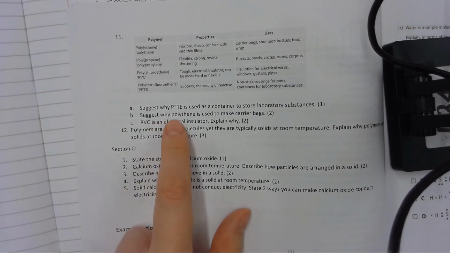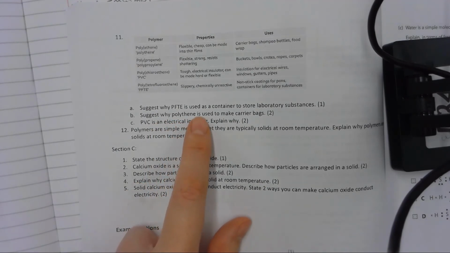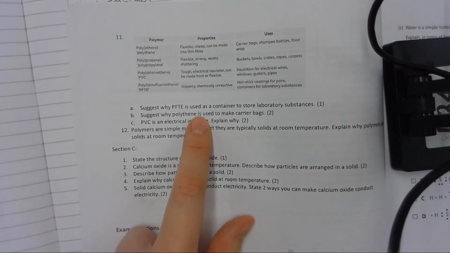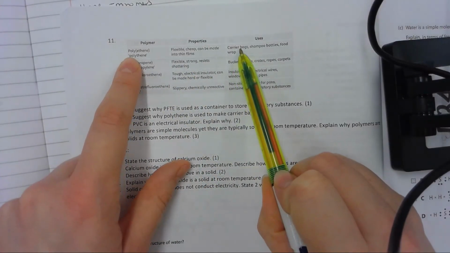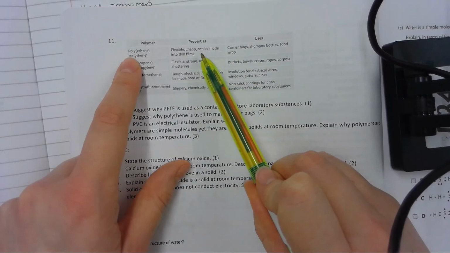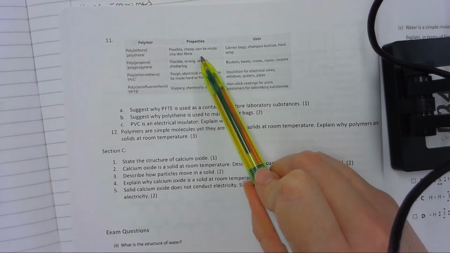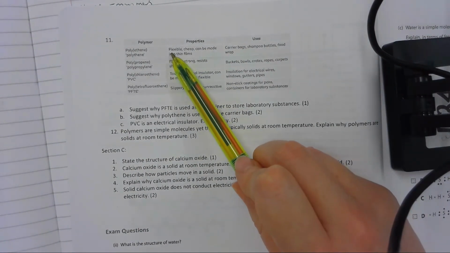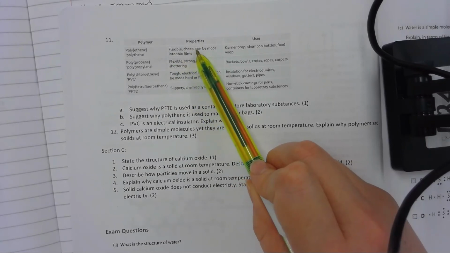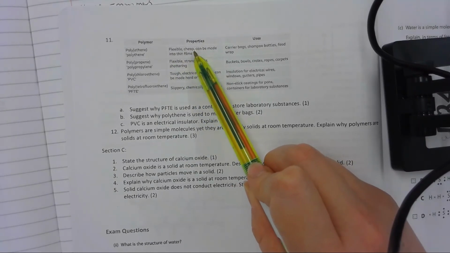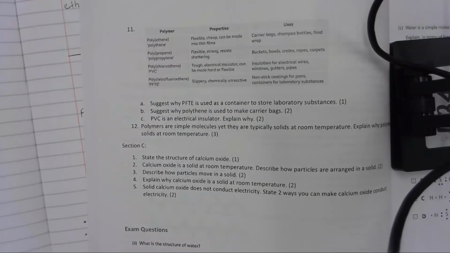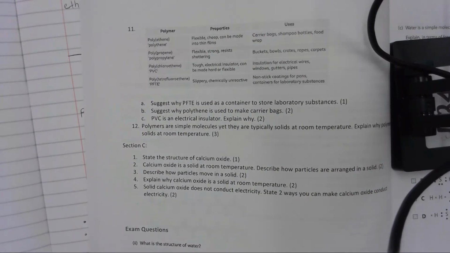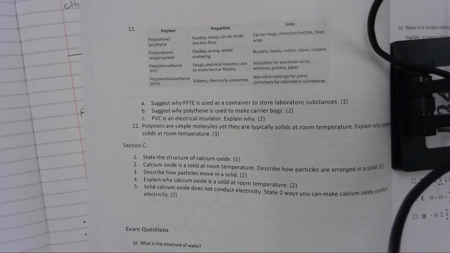The next one, why is polythene used to make carrier bags? Okay, so if you look at your table, you'll find polythene, and you'll see that it is indeed used to make carrier bags. What property makes it appropriate for a carrier bag? Well, you want a carrier bag to be flexible, and you want a carrier bag to be cheap. Okay, carrier bags are disposable. You don't want them to be expensive to make. Okay, so they're flexible and they're cheap. That's why they're used for carrier bags.